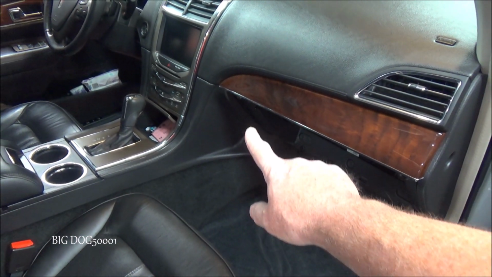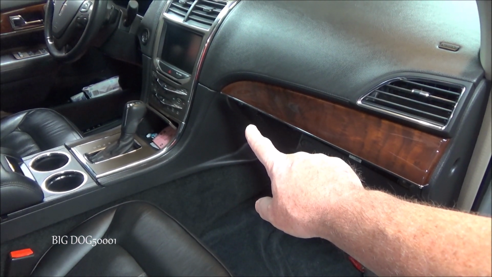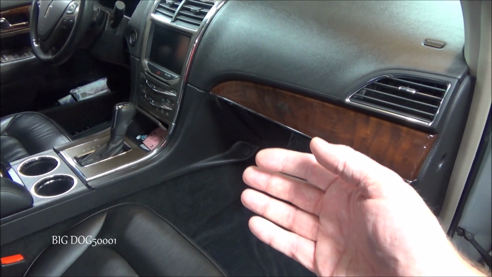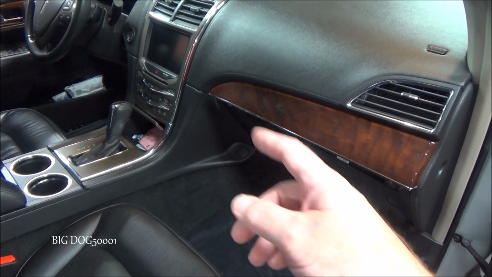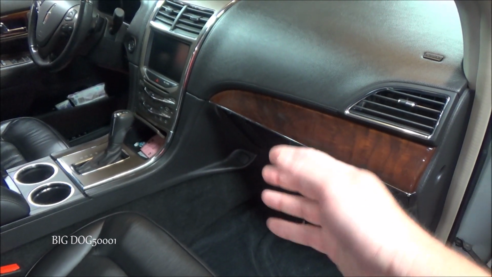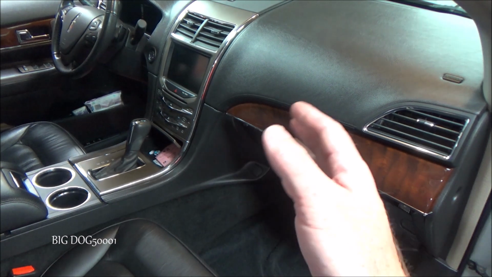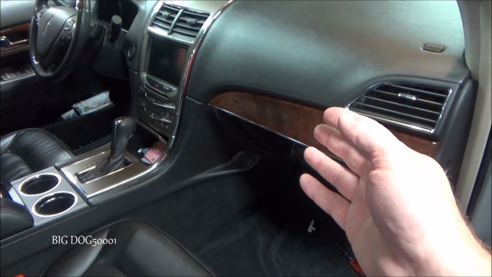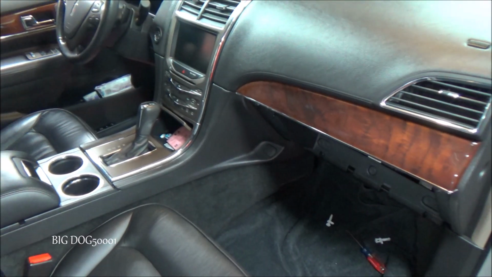And the problem was the blend door actuator, which on this vehicle lives right up there. So for the purposes of this video, we're going to concentrate on issues with blend door actuators and blend doors. We'll stick to that for this video, and we'll save AC refrigerant issues or low coolant issues for another time.